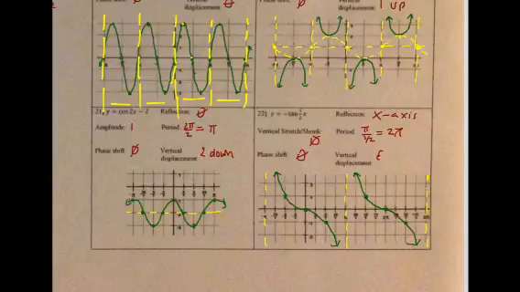Number 22, tangent. Because A is 1, there's no vertical stretch. Nothing added to the x over here, there's no phase shift. The negative in front of tangent tells you there's going to be a reflection over the x-axis. And the period is pi over B. In this case, B is 1/2.